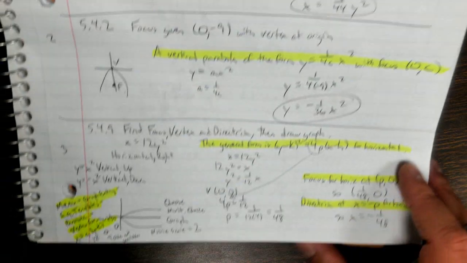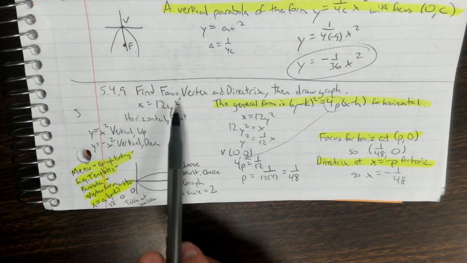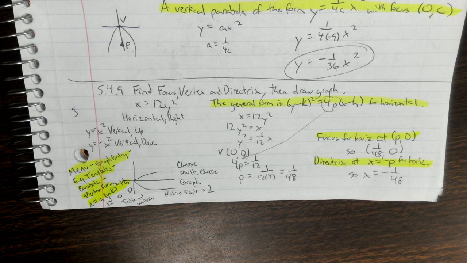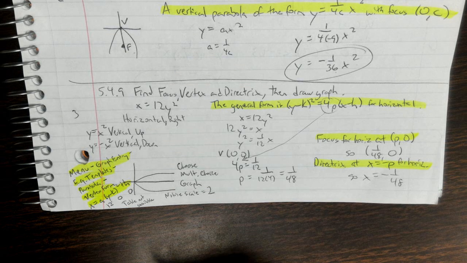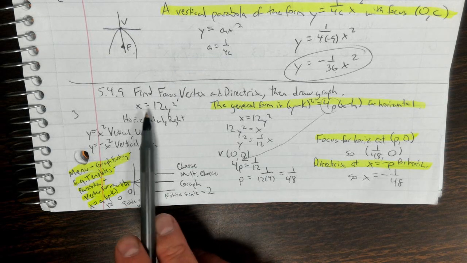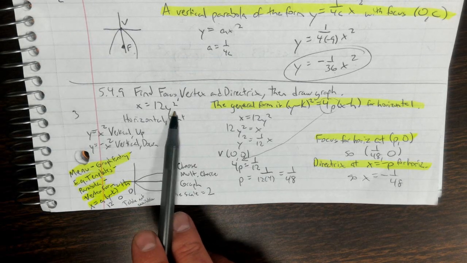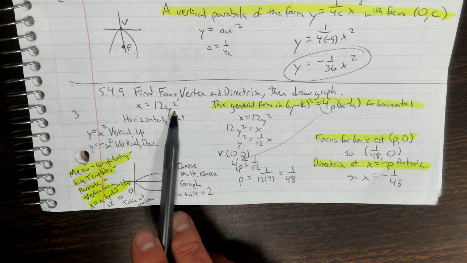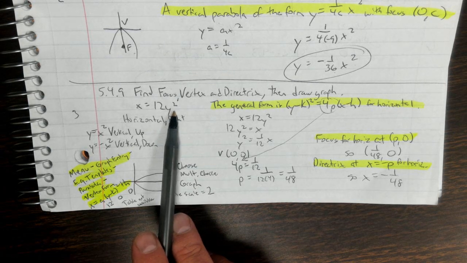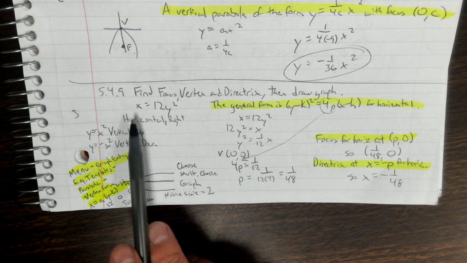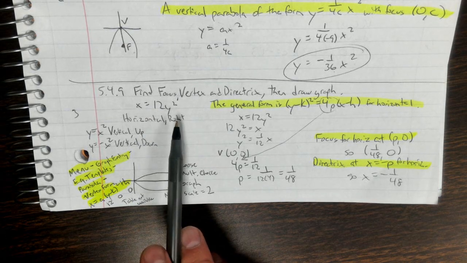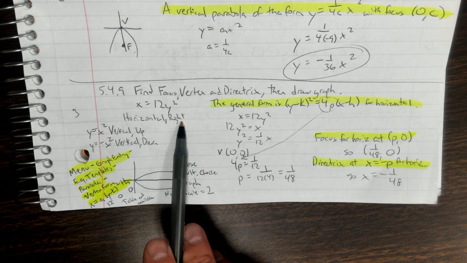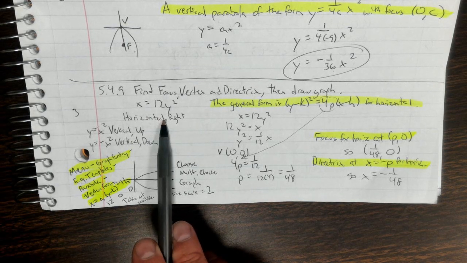The next one says find the vertex, the focus, and the directrix, and then draw it. So there are lots of things to this. It is x equals 1/2 y squared, which is given, and so it's an x equals, which means it's horizontal, and because the 1/2 is positive, it's going to be to the right. So I usually do a quick description.